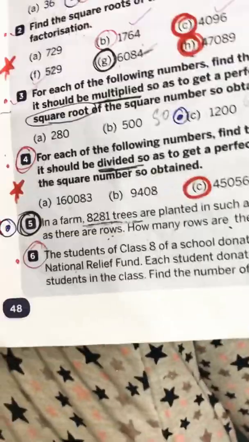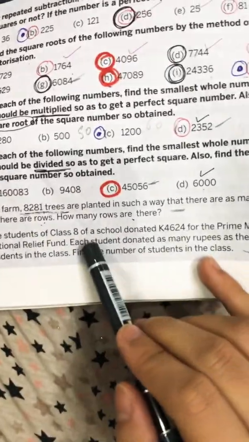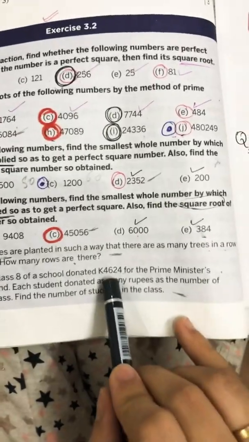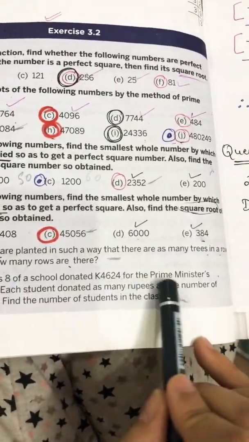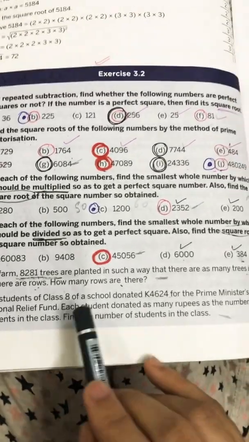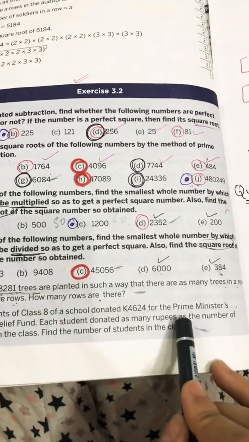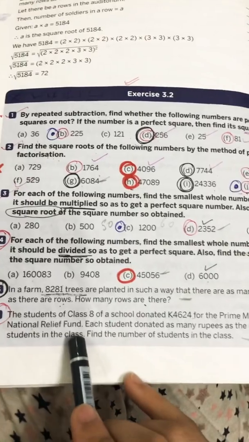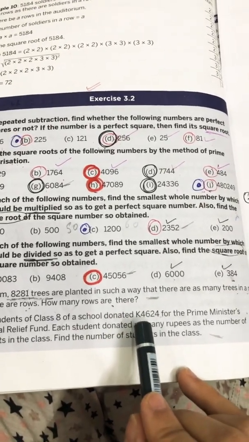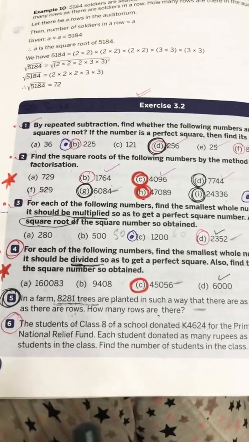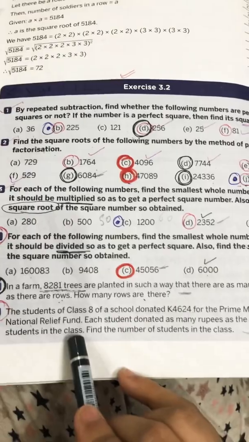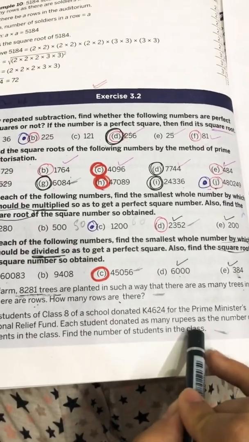Now the next one: the students of class 8 of a school donated this much rupees for the Prime Minister's National Relief Fund. Each student donated as many rupees as the number of students in the class. They are saying the donation of a student is equal to the number of students in a class. It is again similar to the question number 5. Find the number of students in a class.